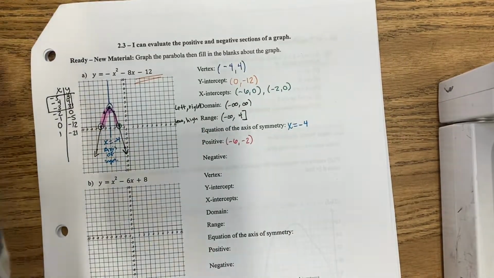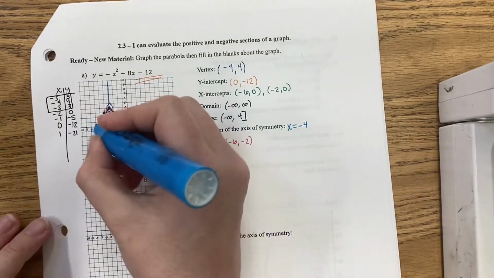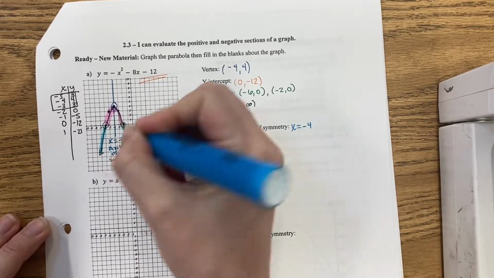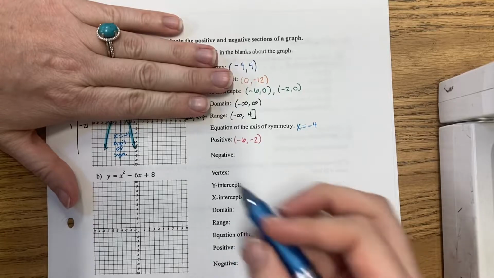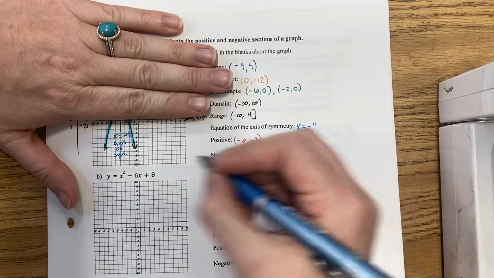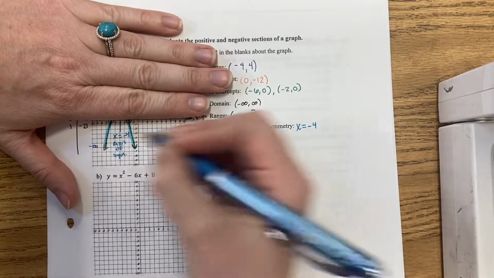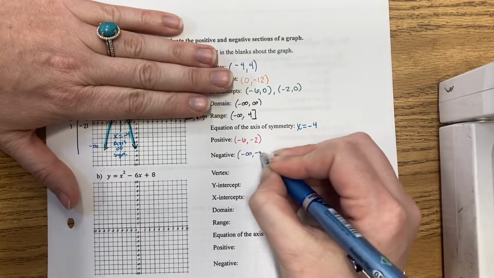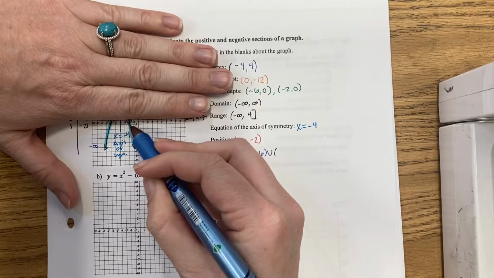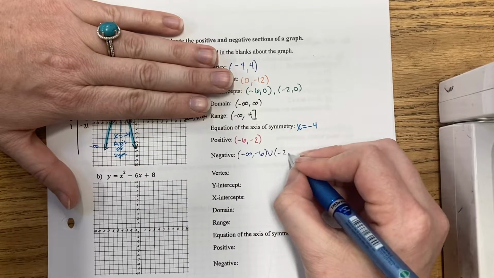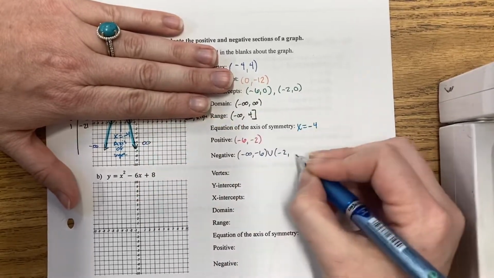Then, when I look below the graph, I have the two negative sections from negative infinity to negative 6, and there's a gap, and it jumps over to negative 2 to positive infinity.